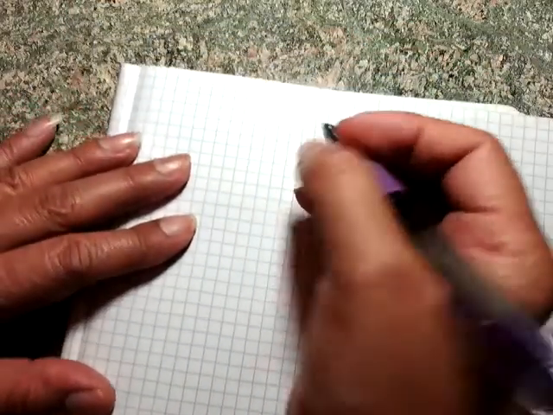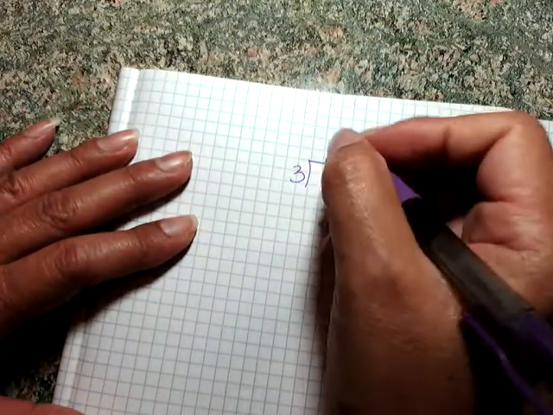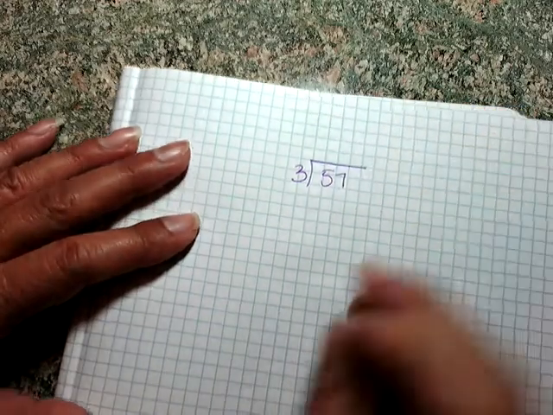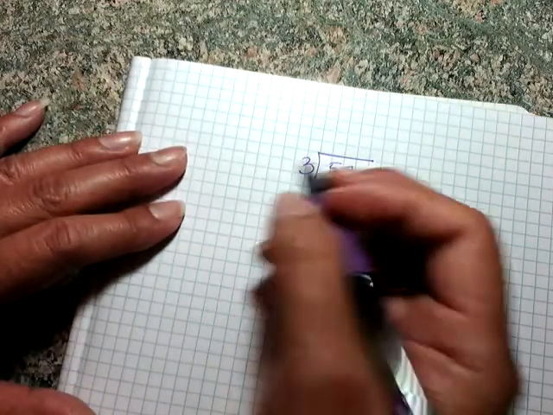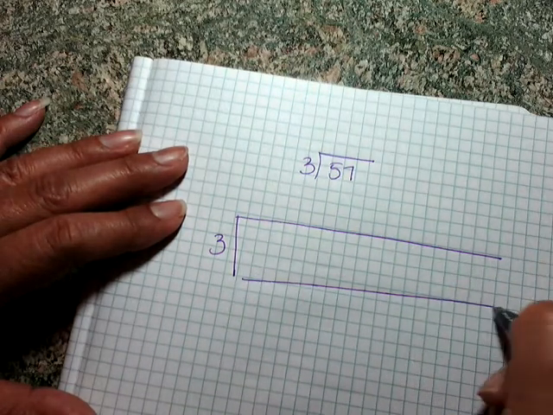Now, number 9, which you do not have to do, we could try again. And so let's try number 9. And number 9 is 57 divided by 3. So again, I'm going to make my squares. And I'm going to go 3. And let's see how many squares I'm going to need.